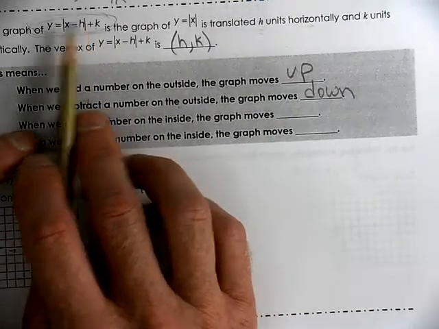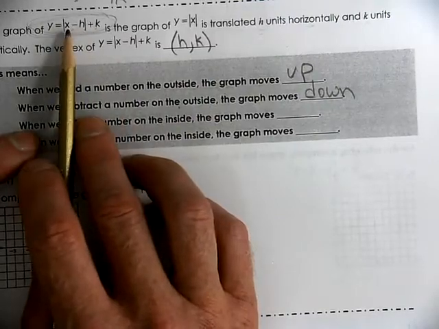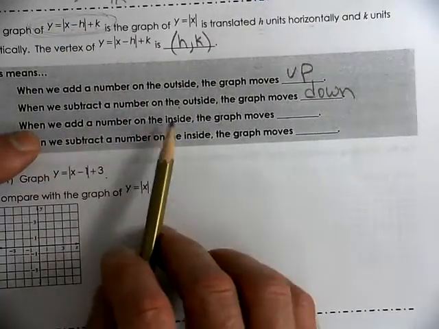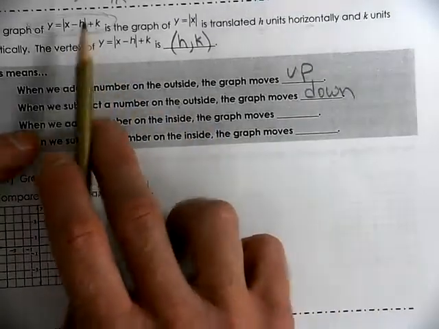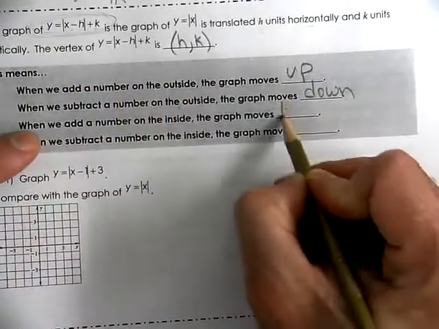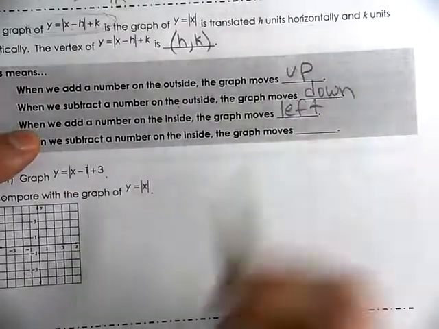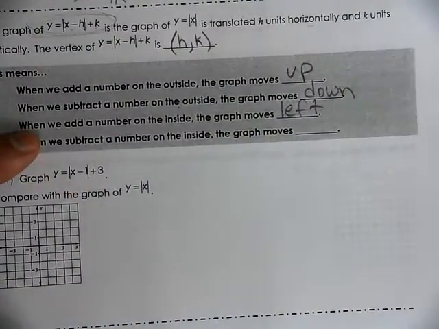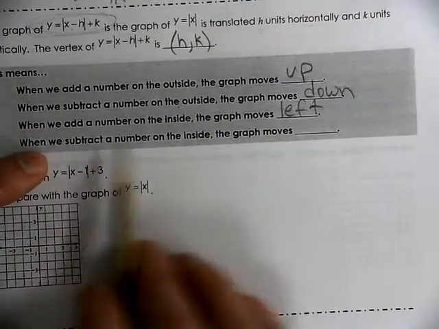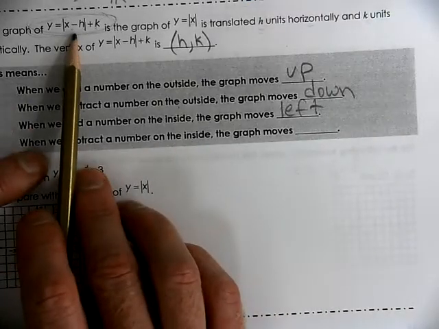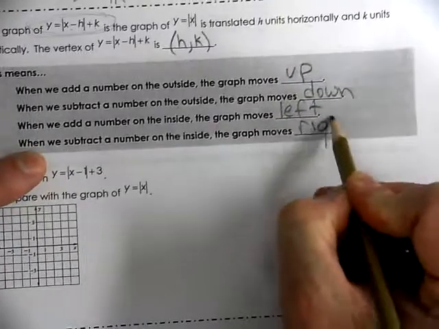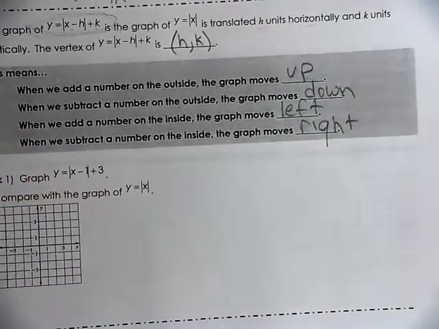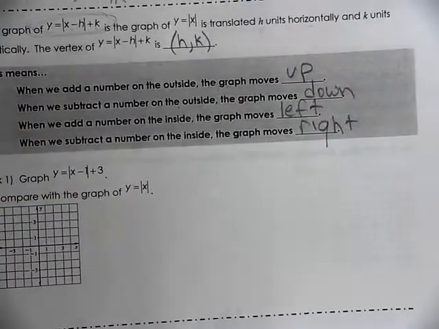So if you're adding, to get that to be a positive, then you must be moving the graph to the left. If you're subtracting a number on the inside, then that's actually going to move it to the right. It's the opposite of what we think. It's the opposite of what it looks like.